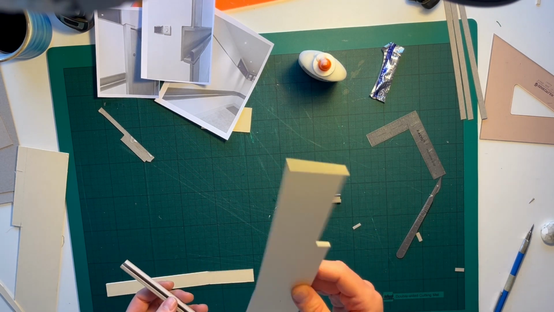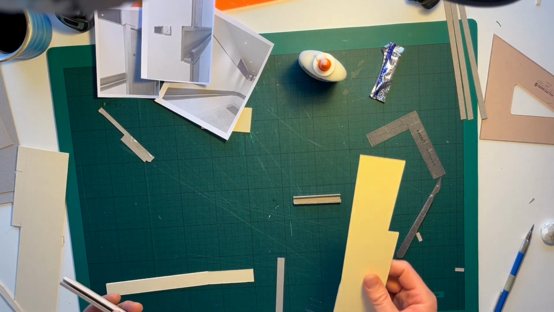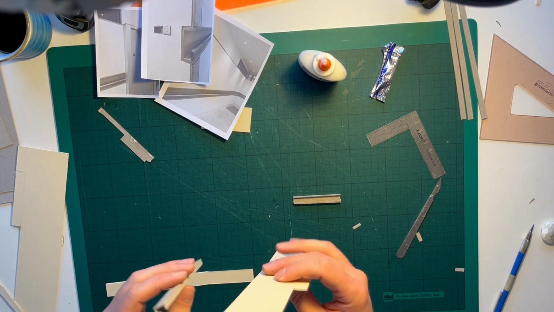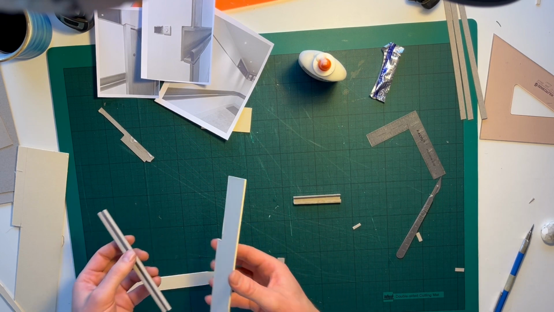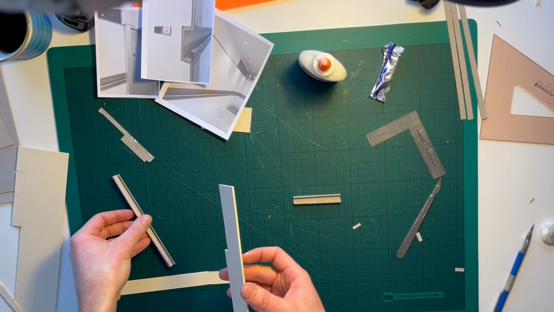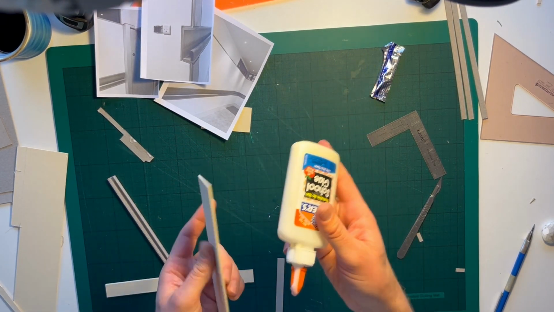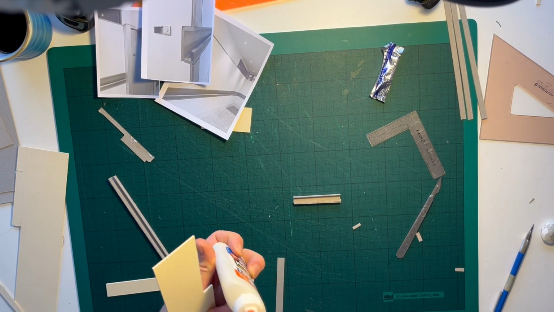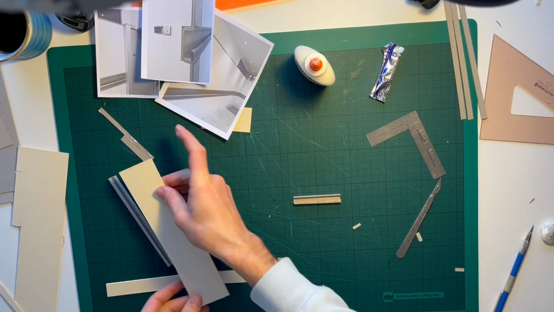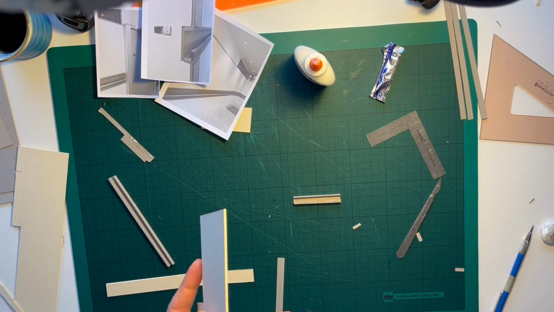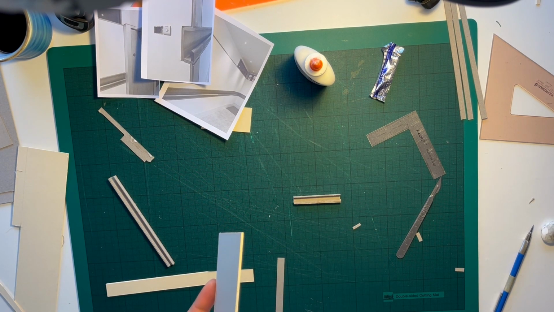Again, this is just a plasterboard sheet, which is about 12 mil. So my thicknesses are not going to be totally accurate, but they're good enough for this exercise. We're having a little bit of a glue explosion. So that's going to go like that. What I'm going to do is glue along that edge.